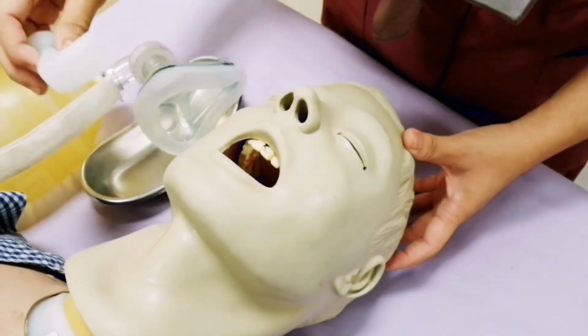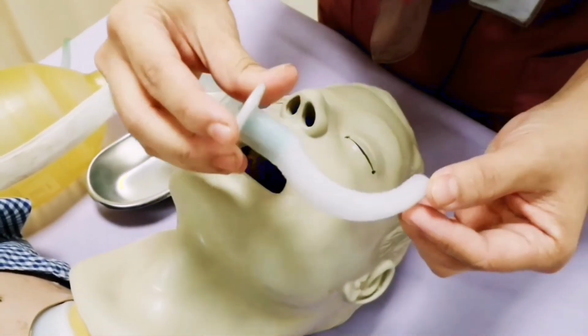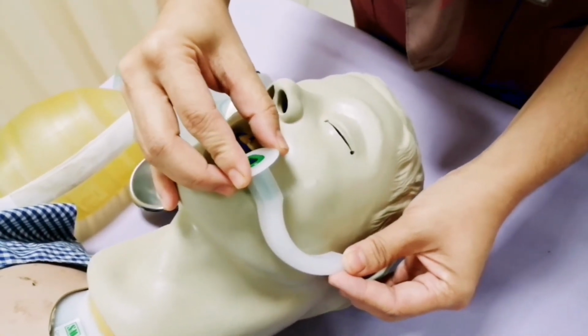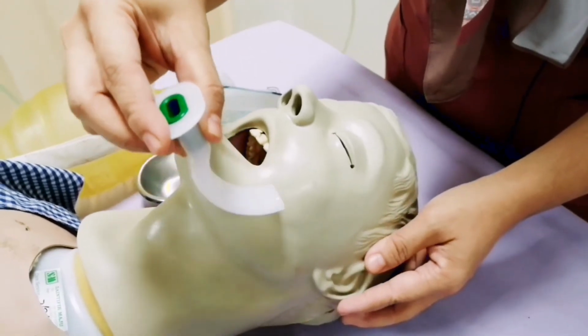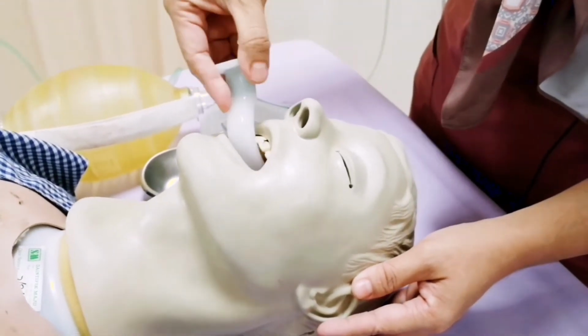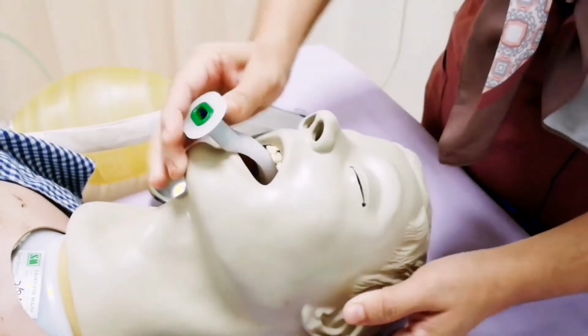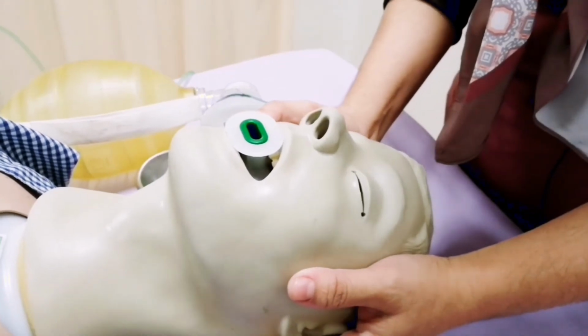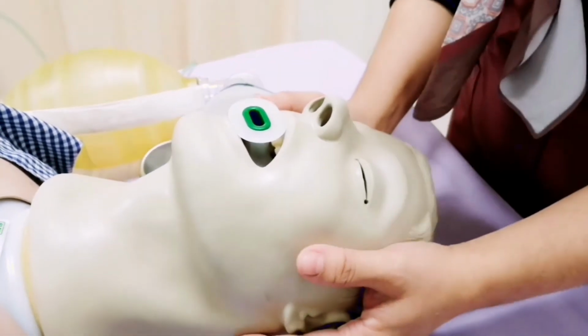Okay, now I show you how to insert the airway. This one we call airway. This is the measurement for the airway for this patient. You just put like this, insert to the patient's mouth, and then turn, and you put like this, and provide the patient in the head tilt technique.